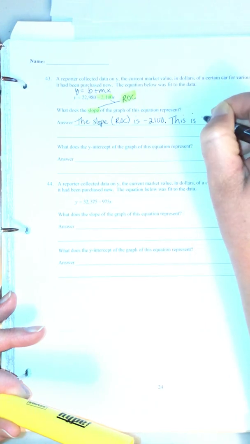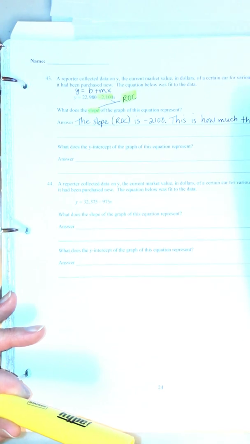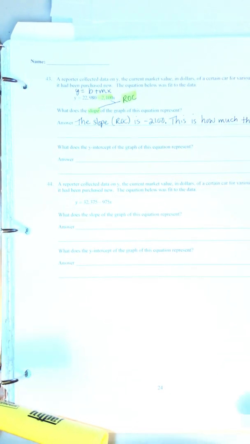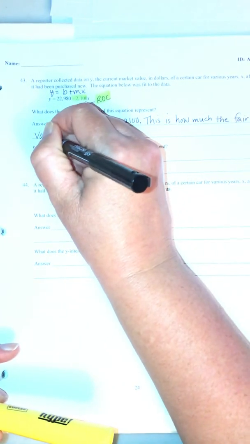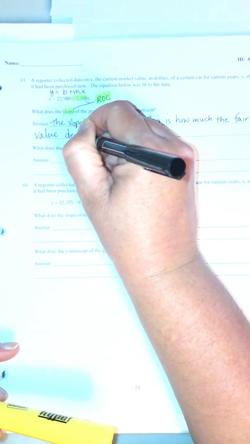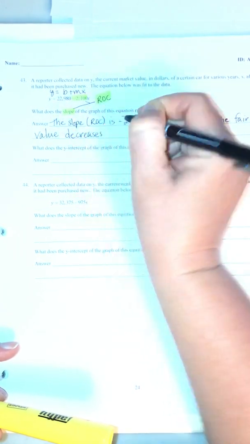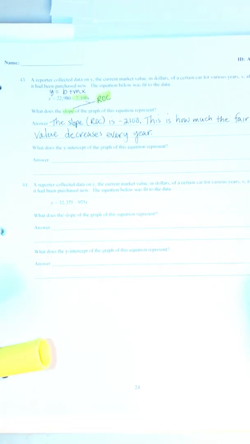This is how much the fair market value decreases every year. So if I buy the car, I use it for a year, it's going to be $2,100 less in value than it was when I purchased it.